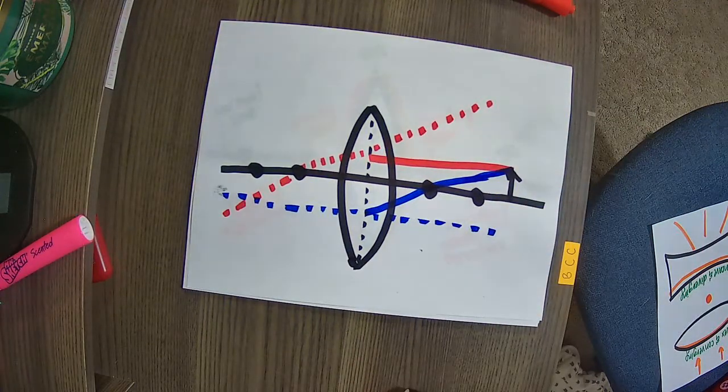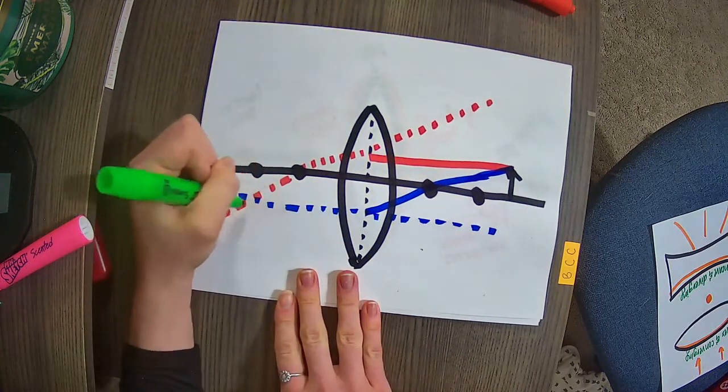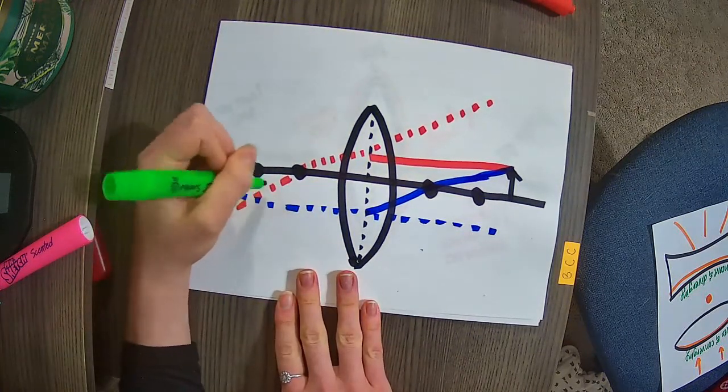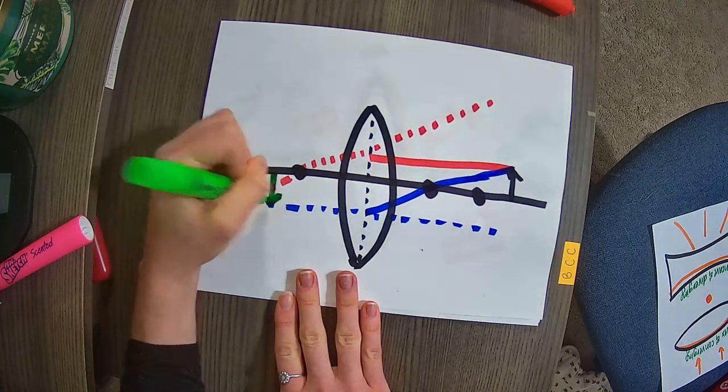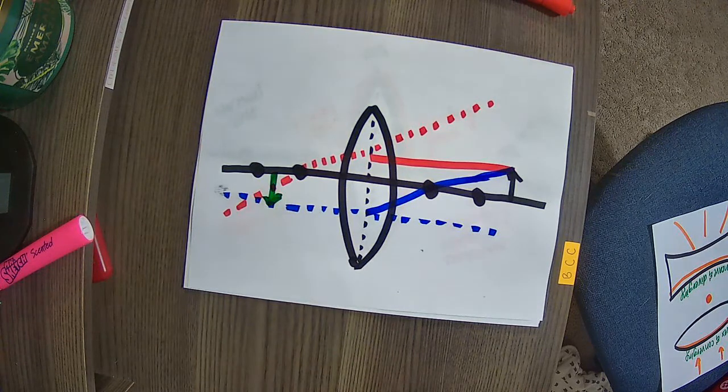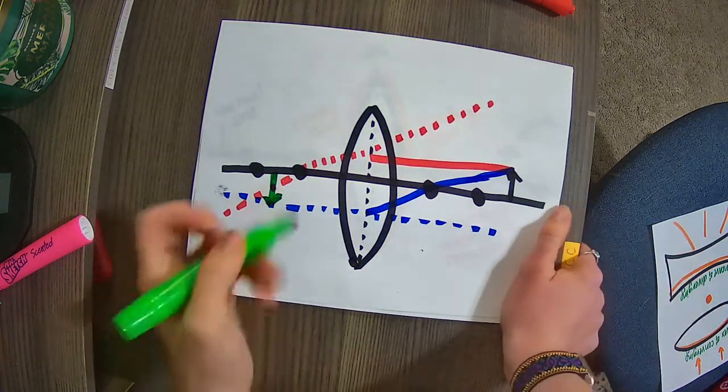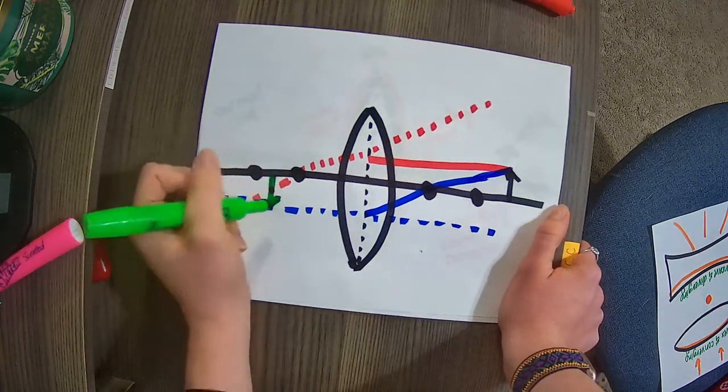That creates our image right here, right where this intersection is. I didn't draw perfectly straight. It would be about here if my lines were straighter. But this is our image.